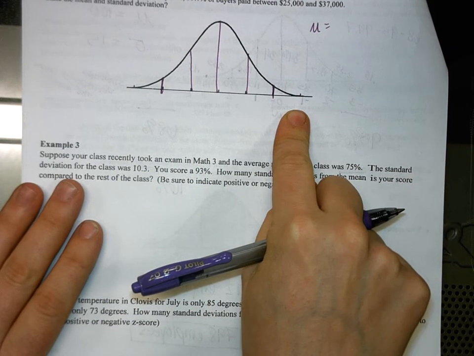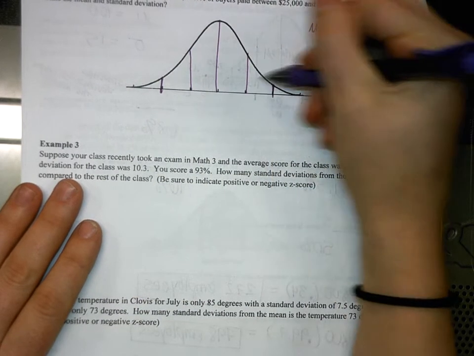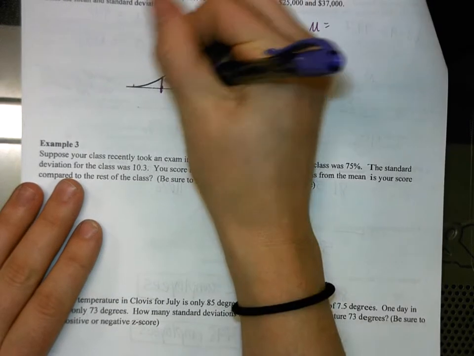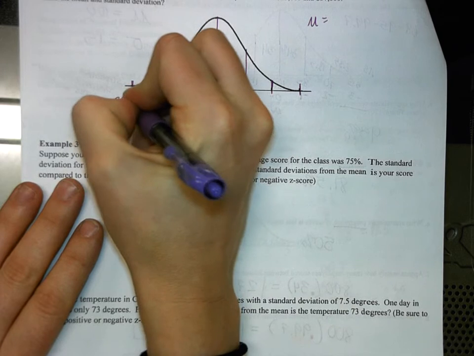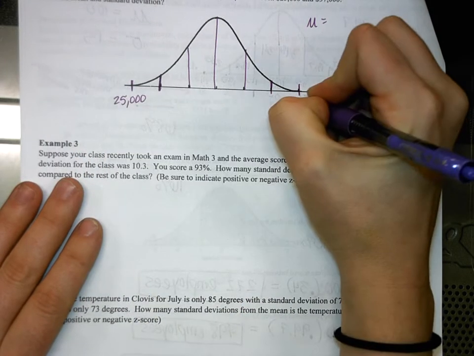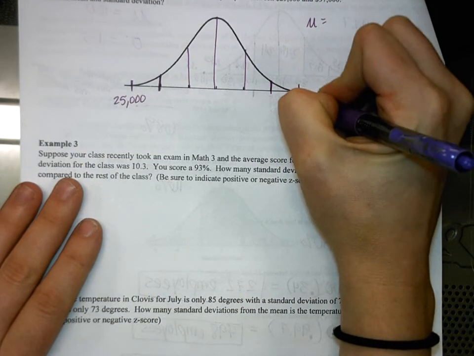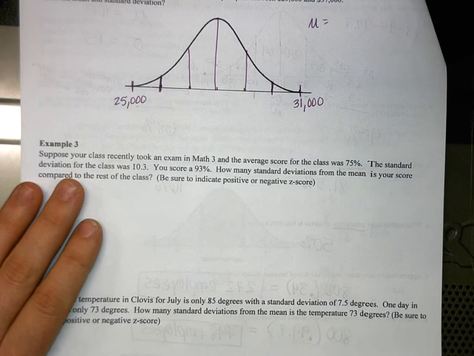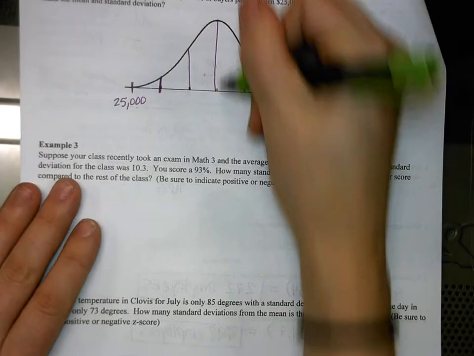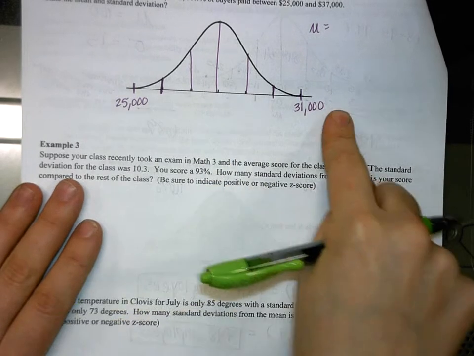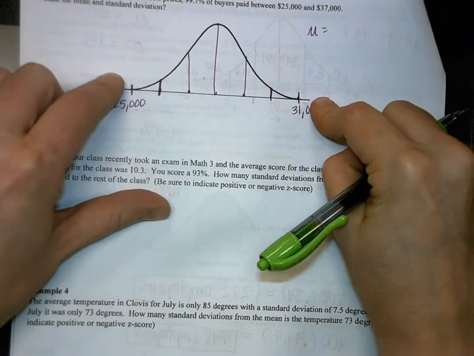So that's 1, 2, 3, 2, 3. So that's 25,000 on the left and 37,000 on the right. Okay, now we need to figure out our mean, which is right in the middle of those values because the data is normally distributed, which means it's even.